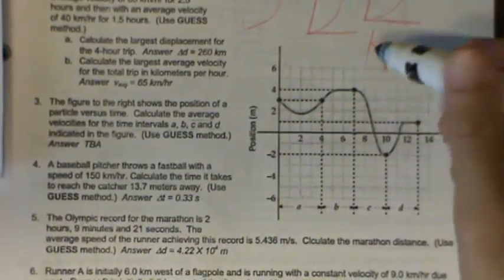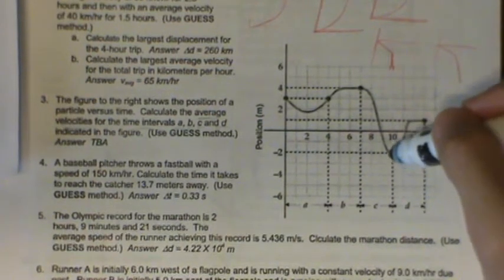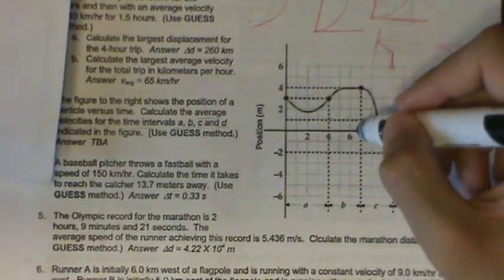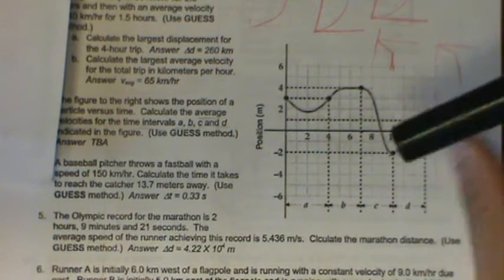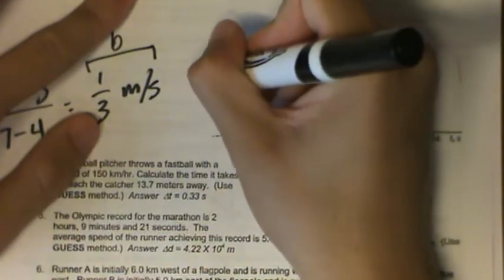For time interval C, our final position is -2 and our initial position is 4. So -2 minus 4 gets you -6, over again a 3-second interval, from 3 to 7. So -6 divided by 3 seconds is going to get you -2 meters per second.